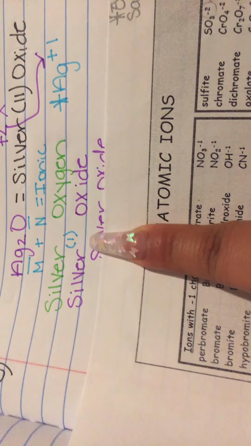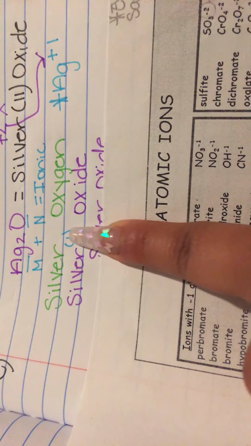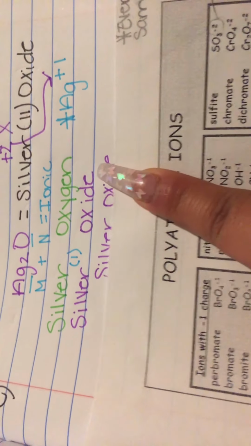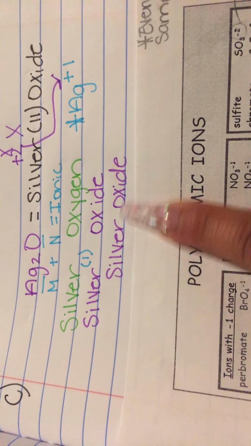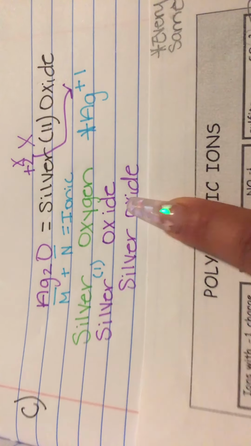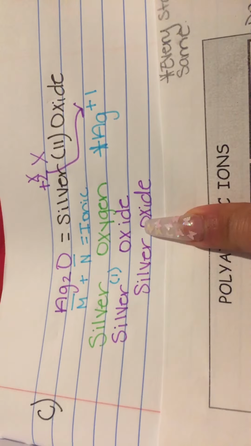So regularly or normally you probably see silver (1) oxide, but you could also write it as silver oxide, just like that. So we knew this was wrong, and this is the correct one.